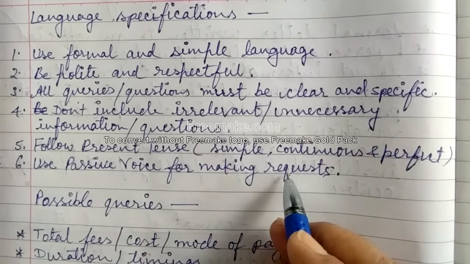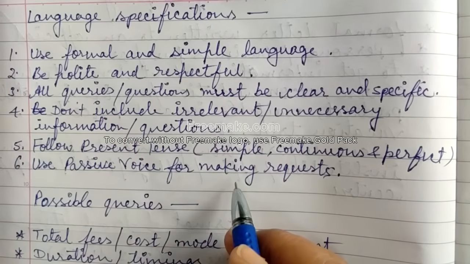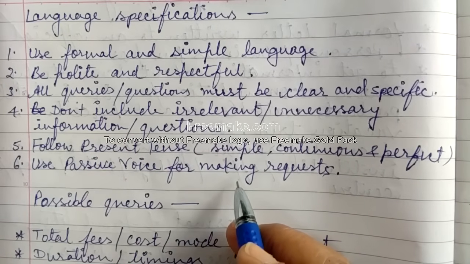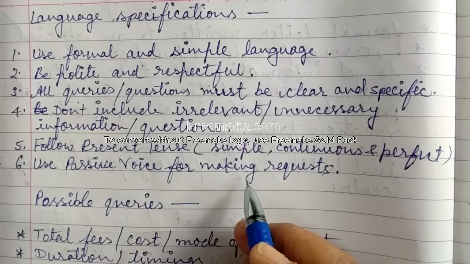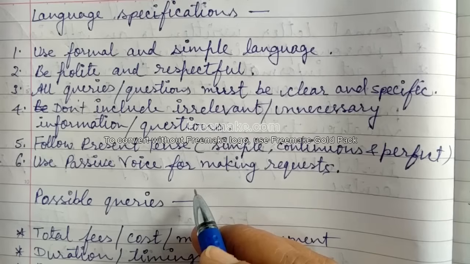And for making a request, you should use passive voice. For example, you are requested to send all the details as soon as possible, or I will be highly obliged to you if you send me the following details.